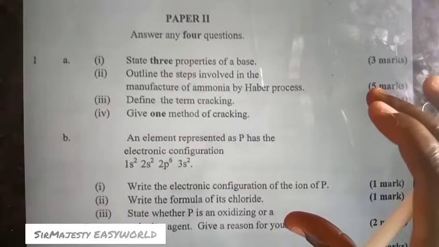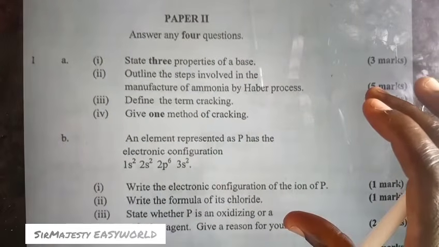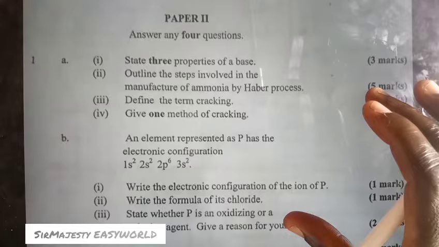So this is it for question number 2. We move straight to question number 1, which is the last but not the least. State 3 properties of a base. They did not say chemical, they did not say physical, so any one you say here is accepted.